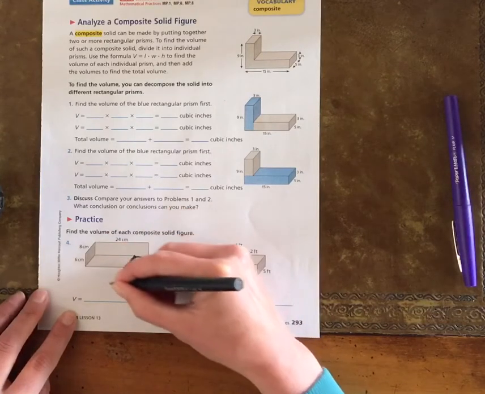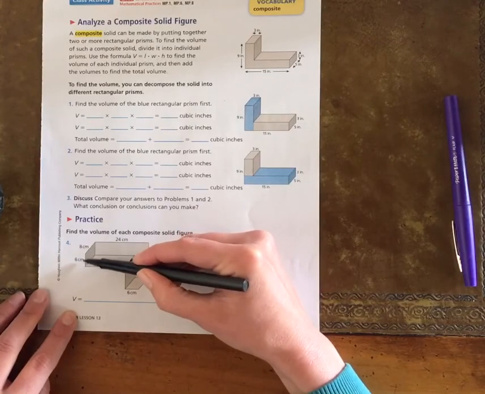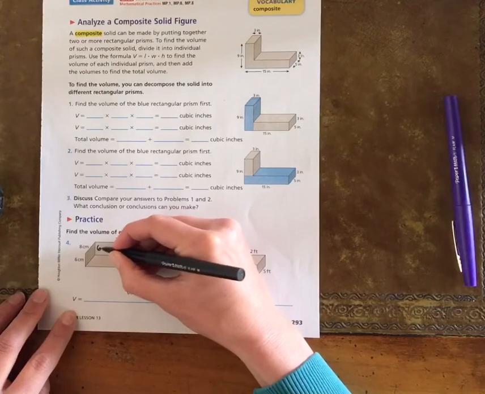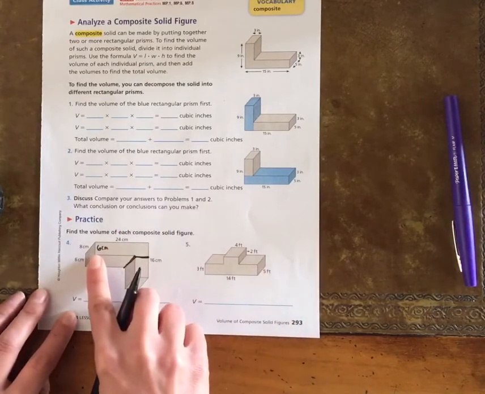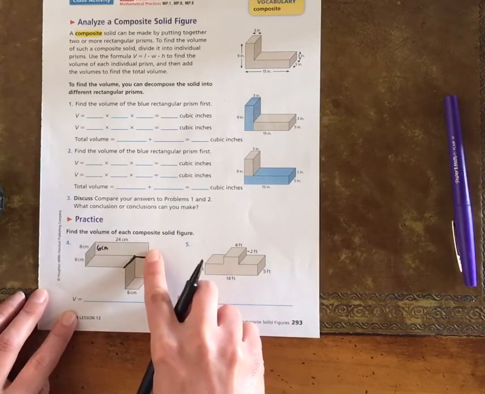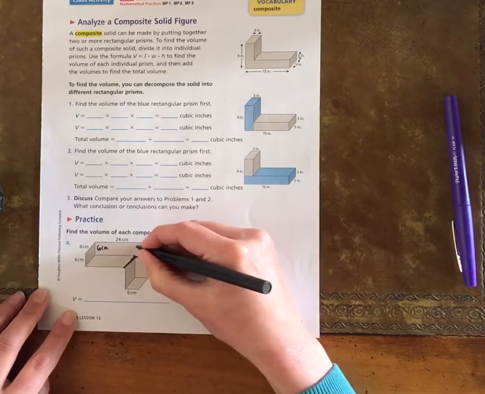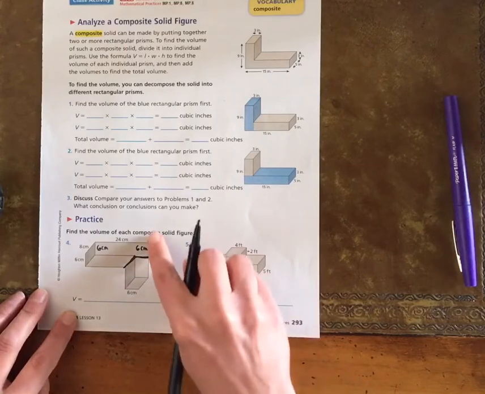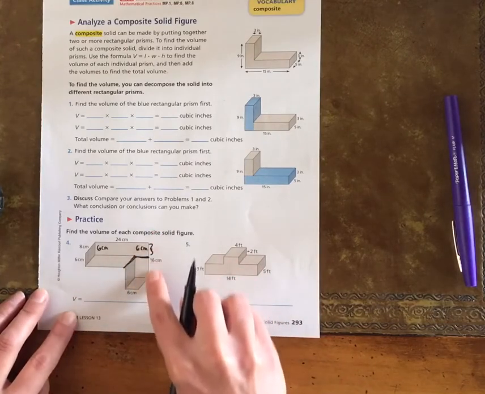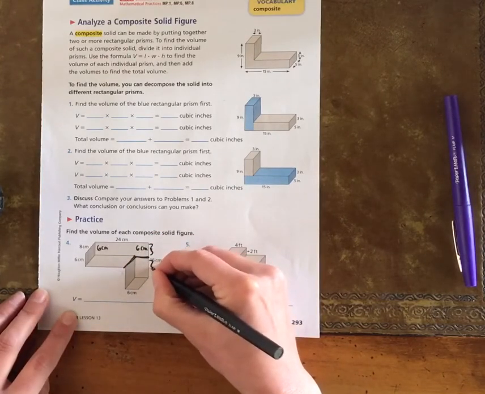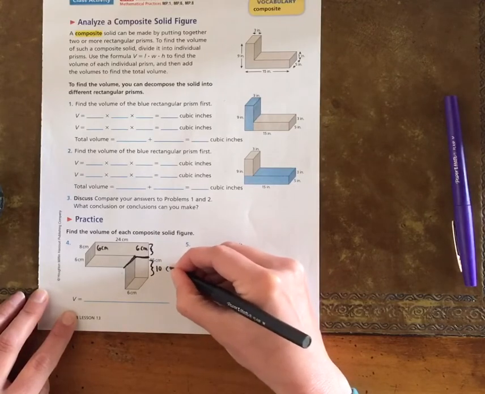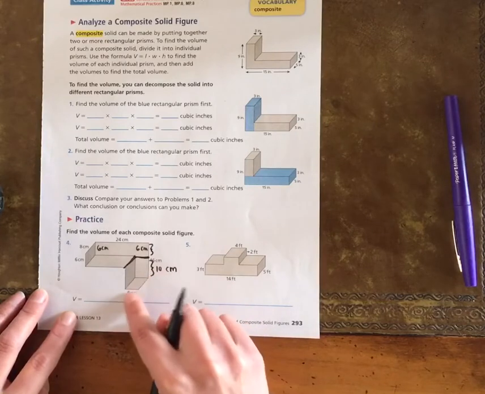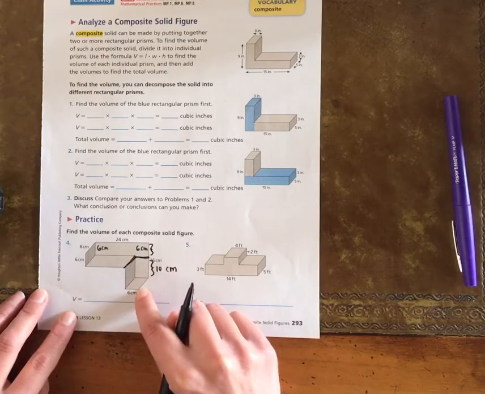So let's look around for clues. I'm seeing that this line is 6 centimeters, so that means that this opposite one here will be 6 centimeters. And if this side of the rectangle is 6 centimeters, then that means that this opposite side is also 6 centimeters. So if this is 6 centimeters, and this whole length right here is 16 centimeters, then that means that this chunk right here is 10 centimeters. So now I have a height, and I have a width. Let's try and find a length.